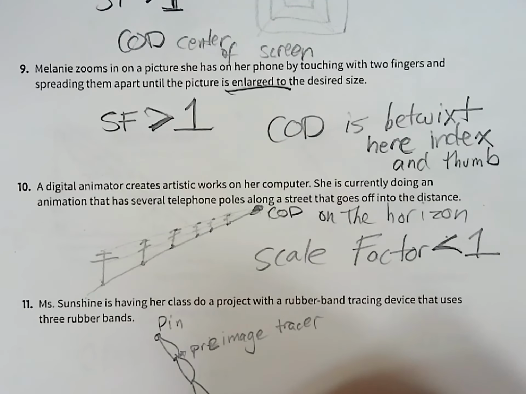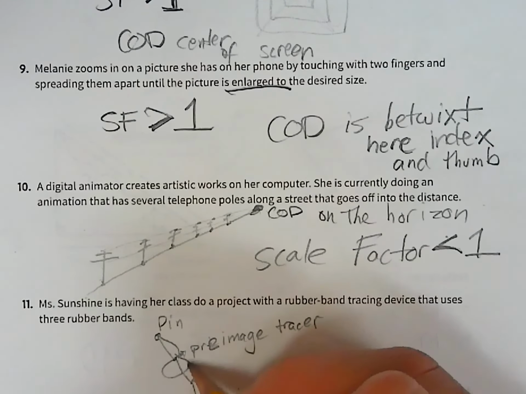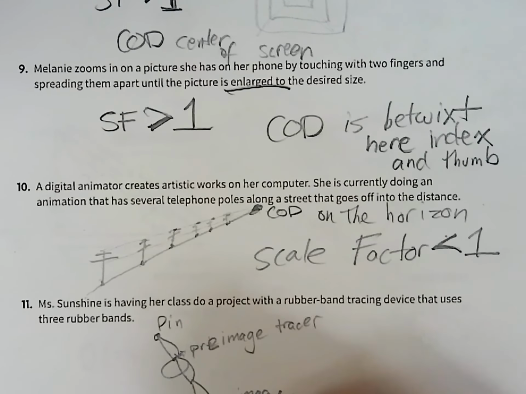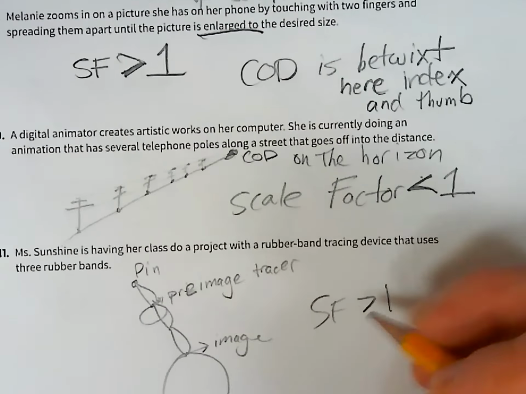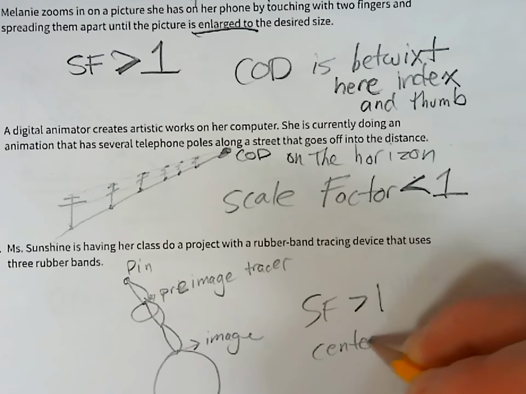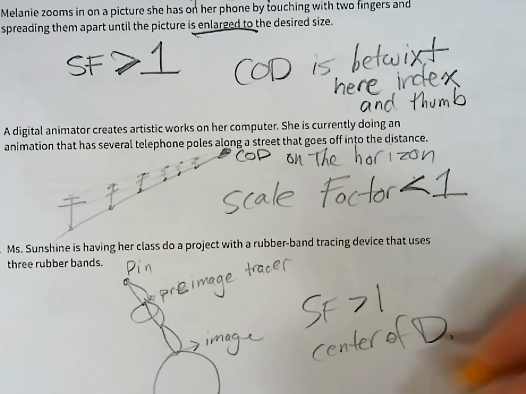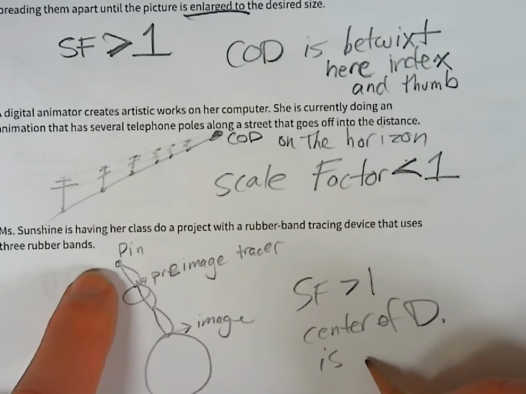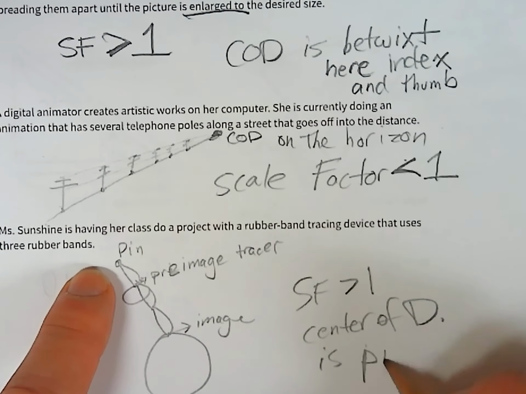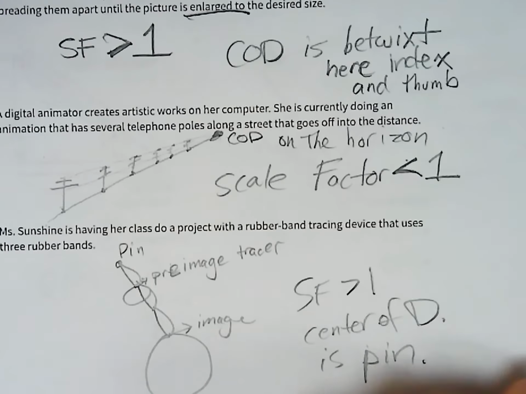And then this is the image. Now you can imagine if they do a little circle here, this is going to do a big circle here. So the scale factor is greater than 1, and the center of dilation is the pin. Who needs complete sentences?